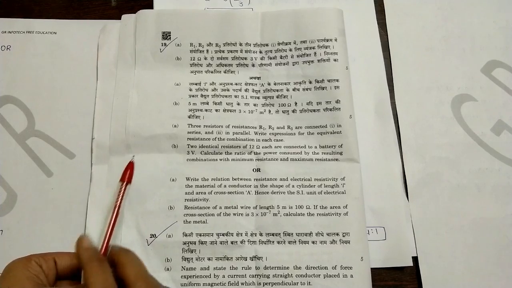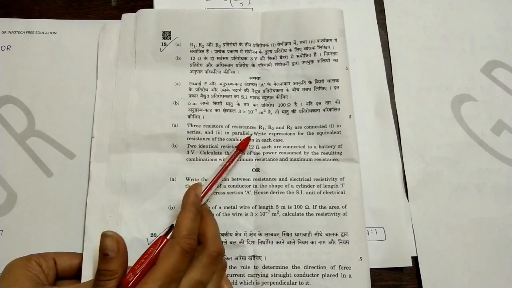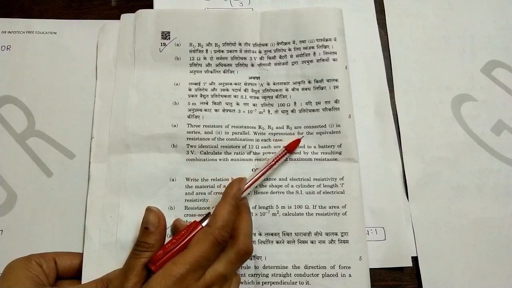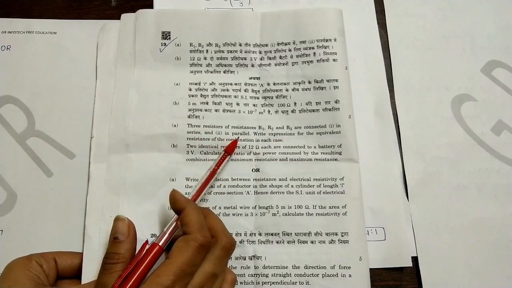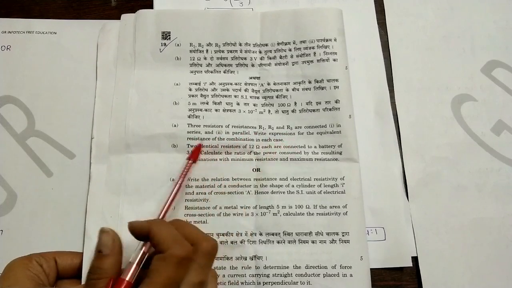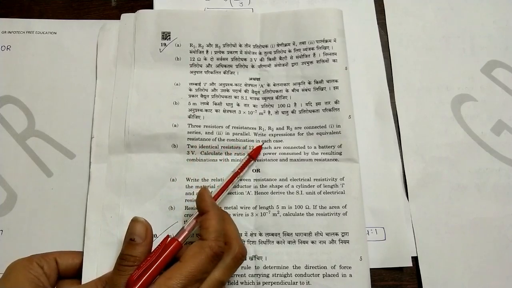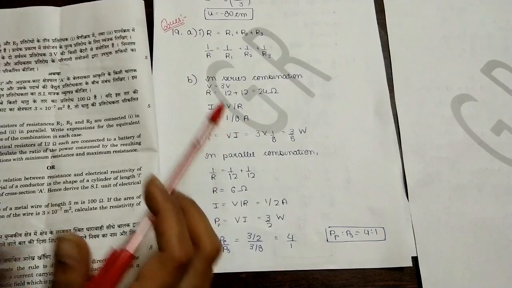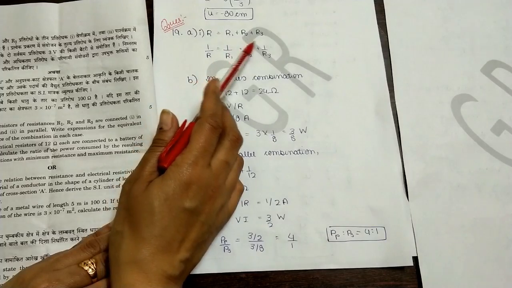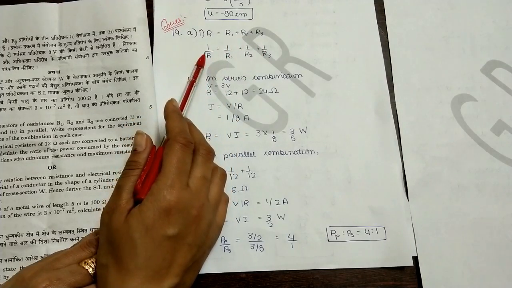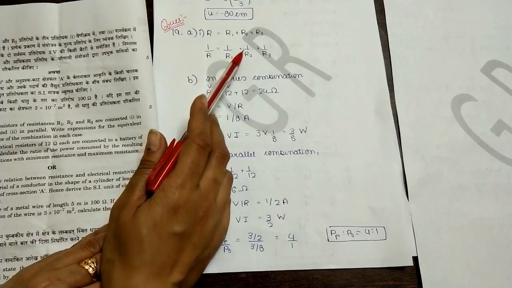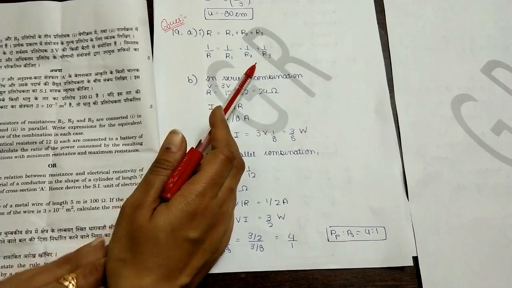Next question is question number 19. 3 resistors of resistances R1, R2 and R3 are connected in series and in parallel. Write expressions for the equivalent resistance of the combination in each case. Now R = R1 + R2 + R3. 1/R = 1/R1 + 1/R2 + 1/R3.